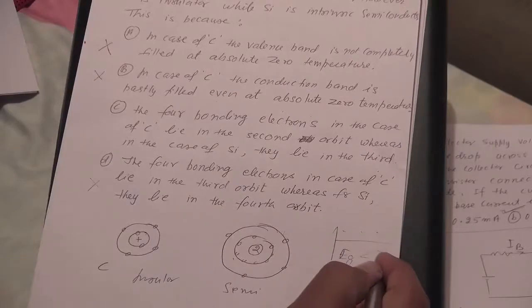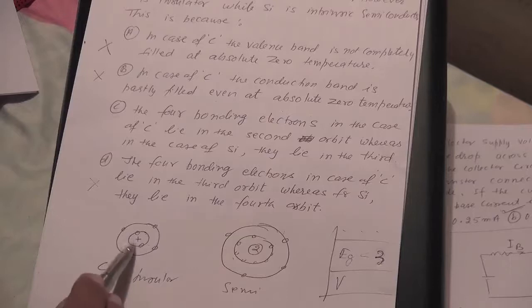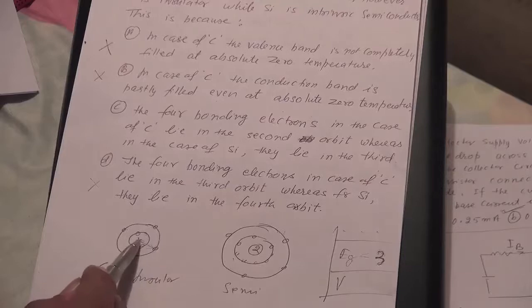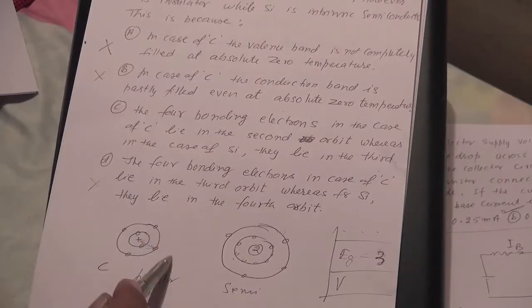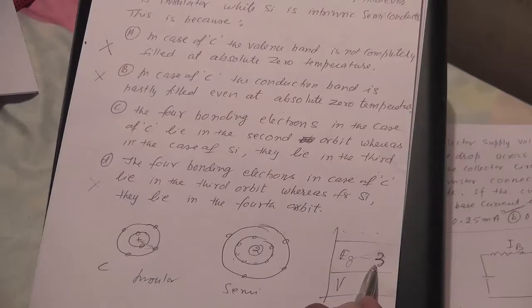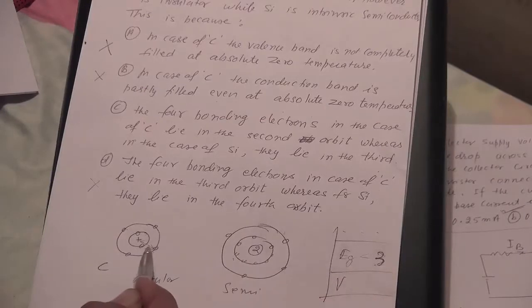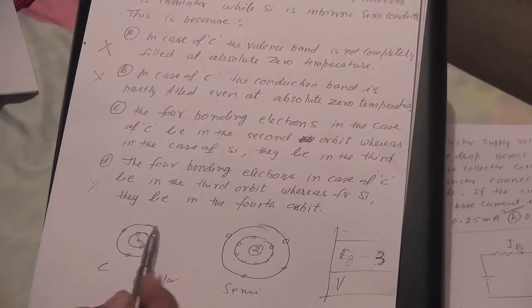So in case of carbon, it is more than 3. Why is it more than 3? Because it is only in the second orbit, and its attraction with the plus is very high. So we need a lot of energy to remove it. And the energy to remove it is called binding energy, and this binding energy is reflected here in the energy gap. So this energy gap for this is very large. In simple words, it is very difficult to make it conduct.